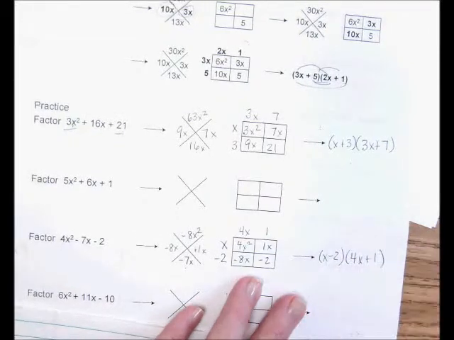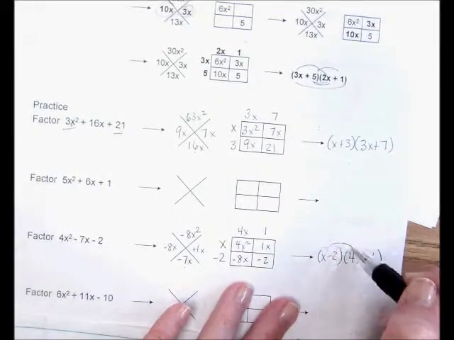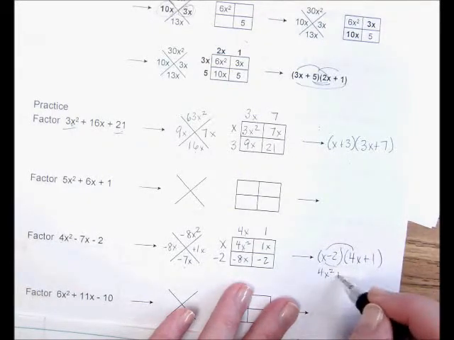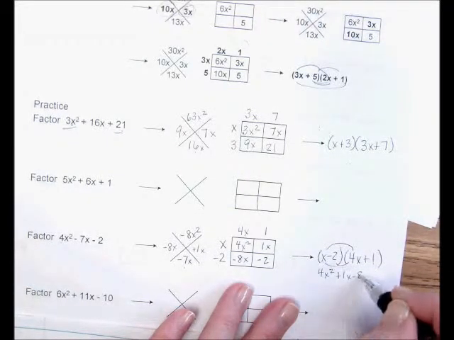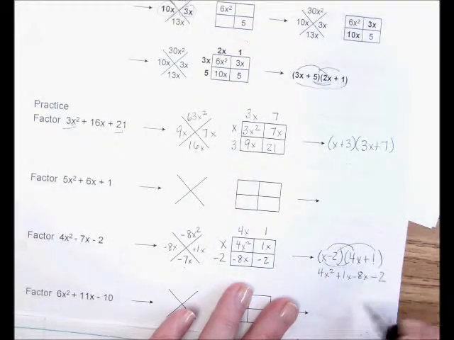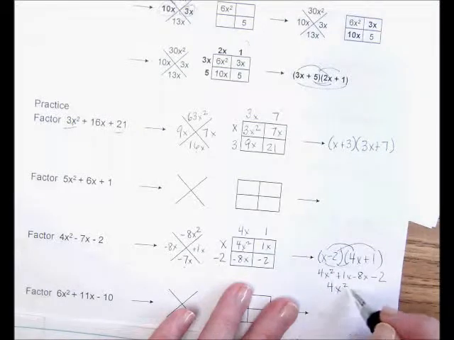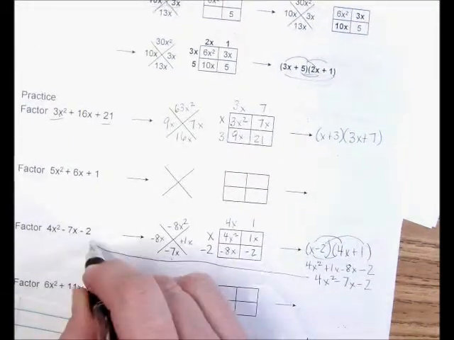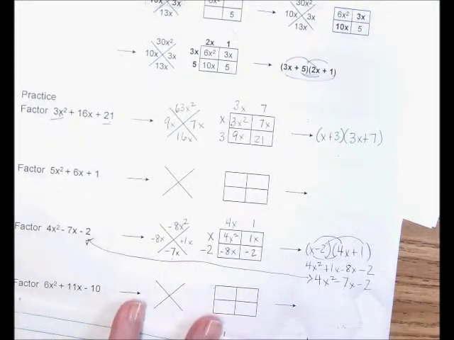So moving on forward, I just do x minus 2, and then I do 4x plus 1. And let's make sure that we're right. So I do first times first, just 4x squared. I do outside, plus 1x. I do inside, negative 8x. And then I do last, which is negative 2. And so that becomes 4x squared minus 7x minus 2. And these two match up. Therefore, I have factored correctly.